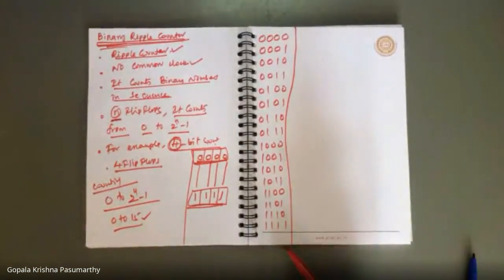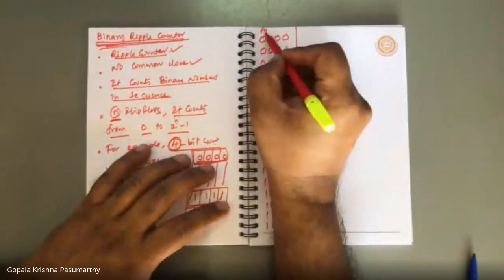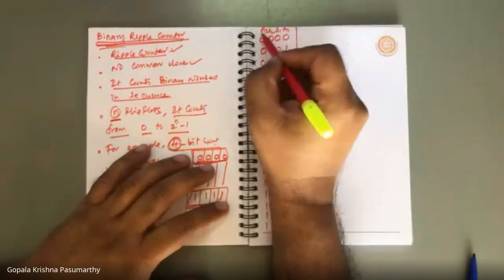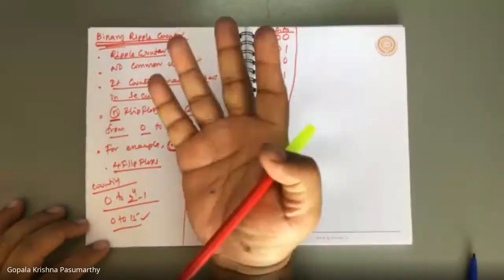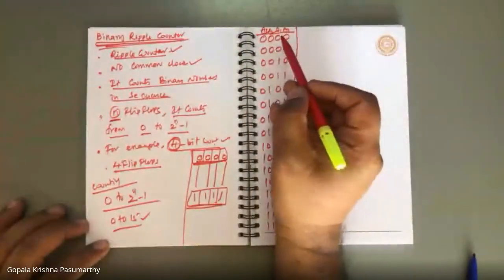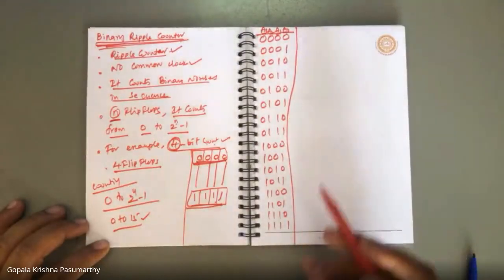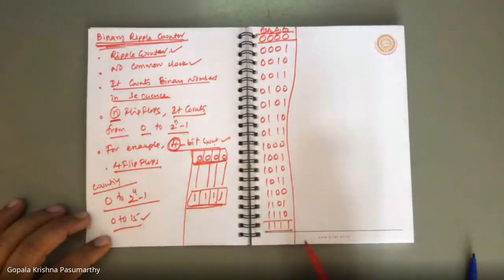Let us take an example. I am using 4 flip-flops. I will call them A3, A2, A1, A0. See, it is a 4-bit binary ripple counter with 4 flip-flops. The first flip-flop is called A3, the second is A2, the next is A1, the last is A0. So it goes from 0, 0, 0, 0 to 1, 1, 1, 1.